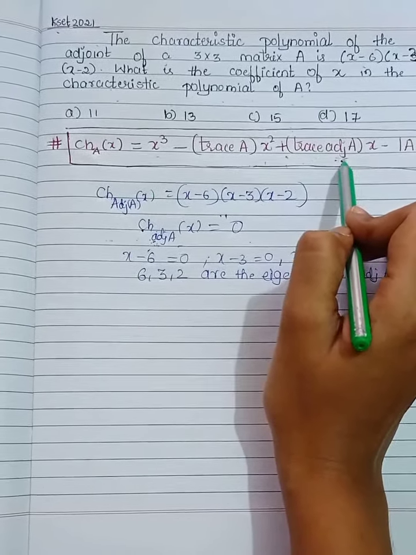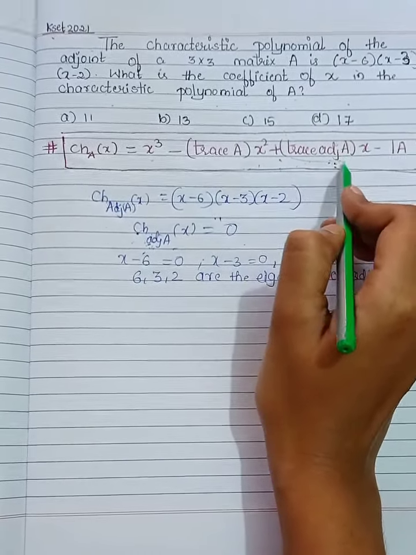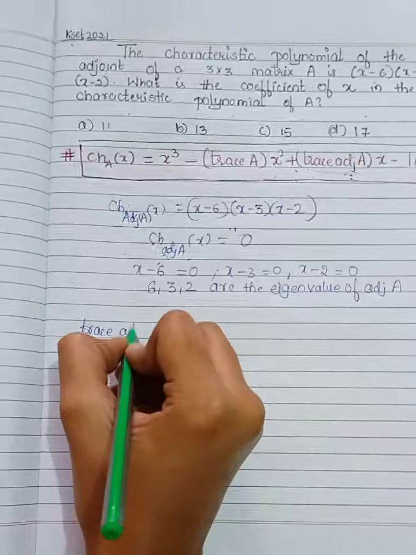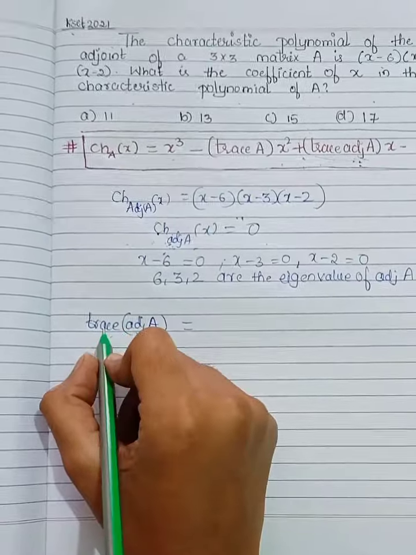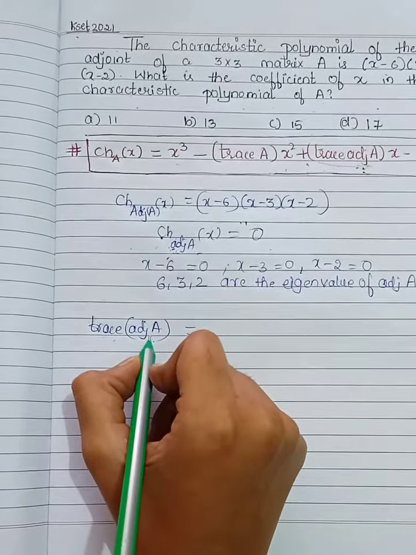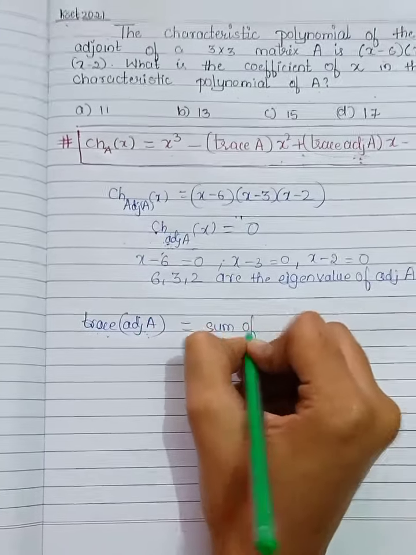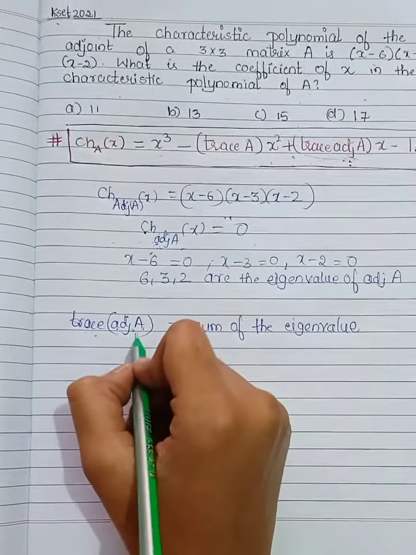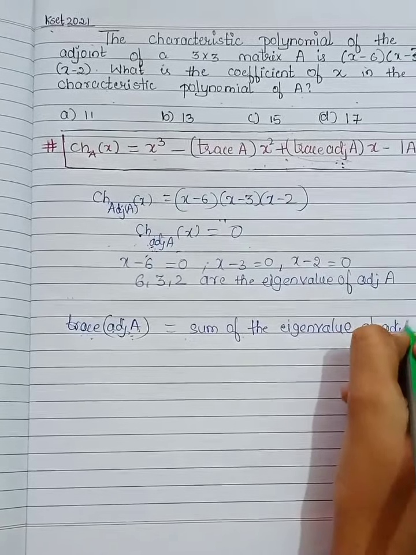So we know the characteristic polynomial of the adjoint of A. The coefficient of x is nothing but the trace of adjoint of A, right? What is the trace? Trace is the sum of the diagonal elements, and we know that the trace of any matrix is equal to the sum of the eigenvalues. Adjoint of A is also a matrix, and the trace of any matrix is equal to the sum of the eigenvalues of that matrix.